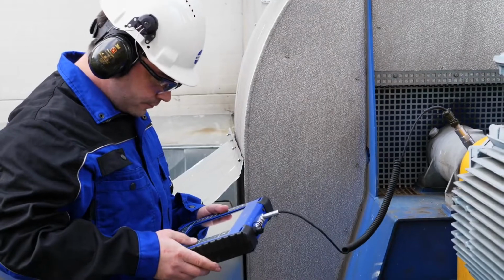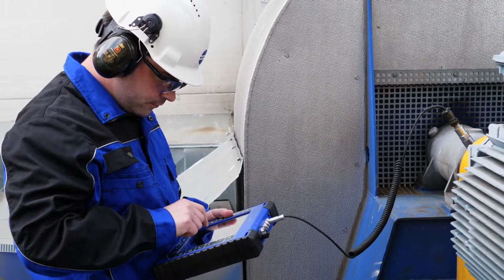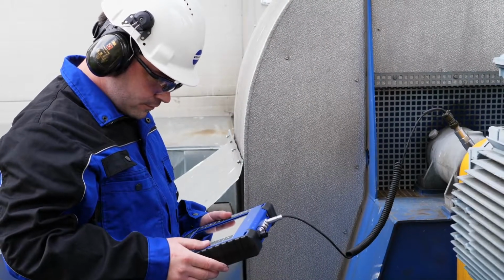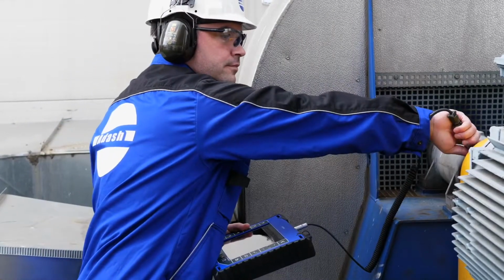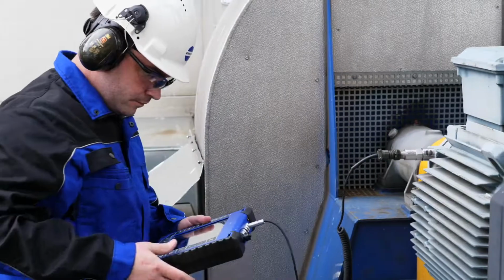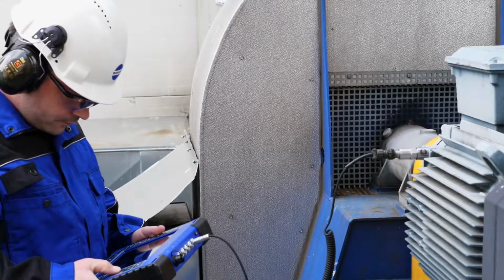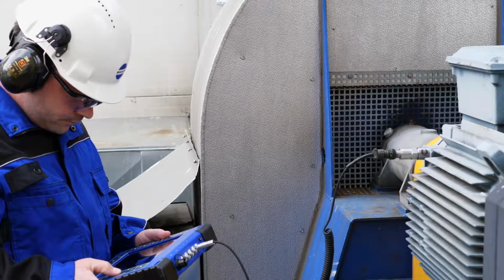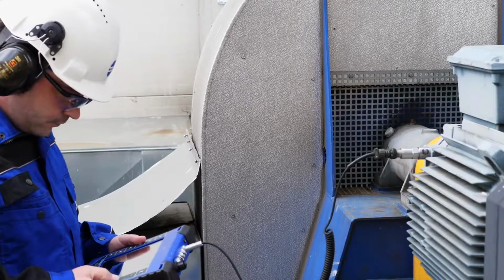The measurement point is the place on the machine where we will be taking the measurement. There will be more measurement points on each machine. For example, on each bearing housing of the machinery component, plus 1 on the axial direction on the machinery set.